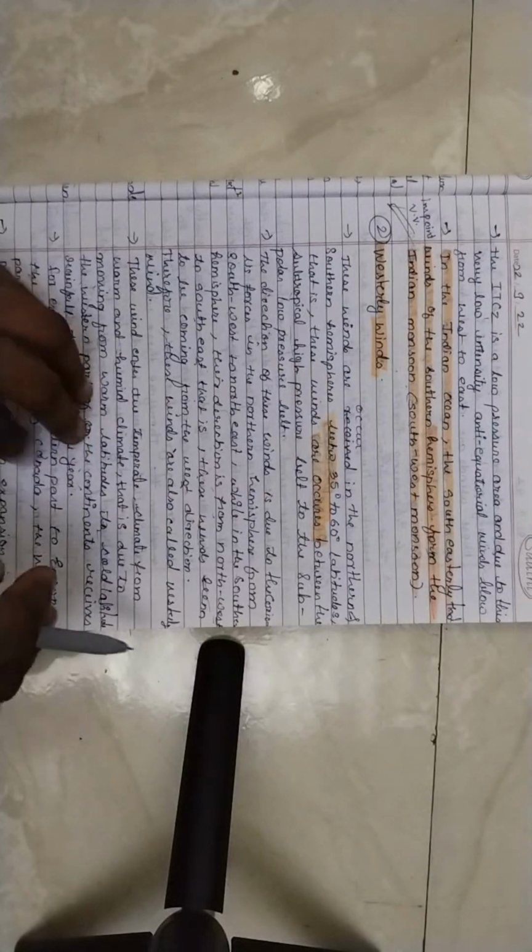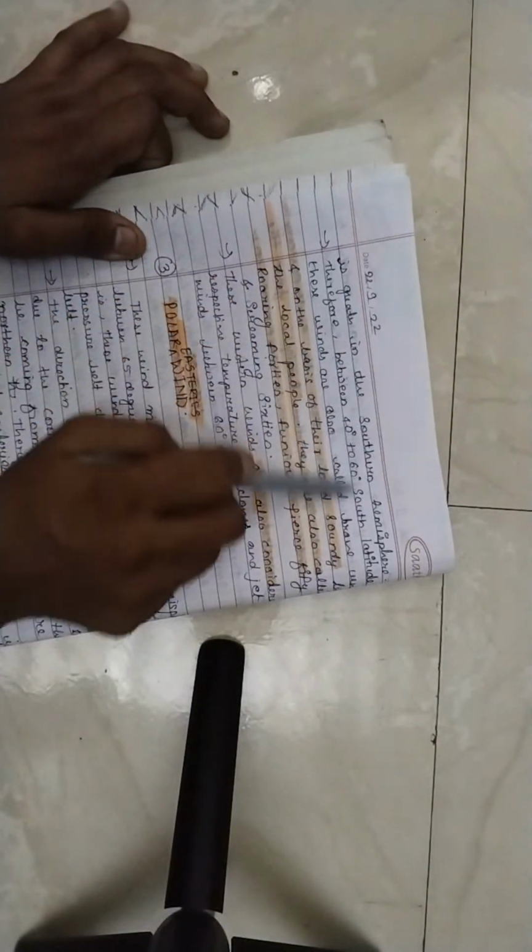Due to the greater ocean expansion in the southern hemisphere, the intensity of the wind is greater in the southern hemisphere.